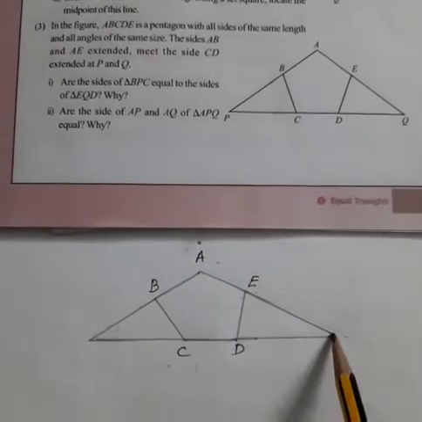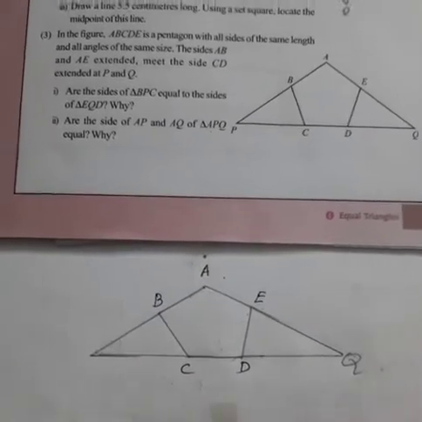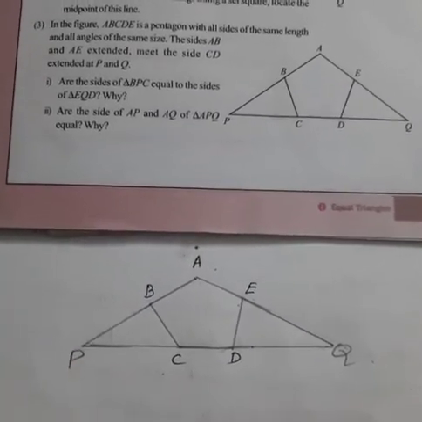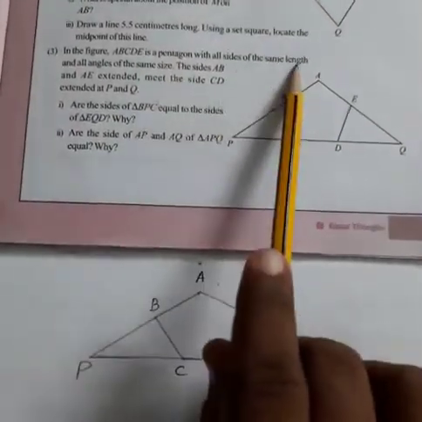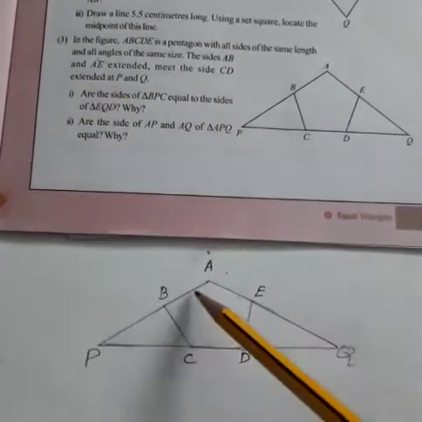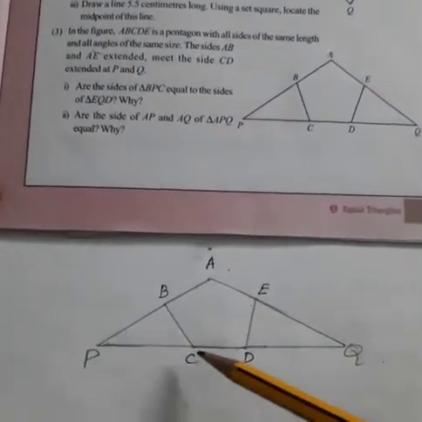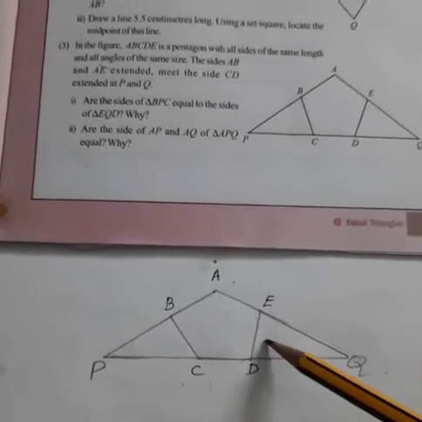And by extending AE and extending AB, this side is Q, this point is P. So in a pentagon, all sides are the same length and the same angles. AB is extended, AE is extended, and PC is extended, DE is extended. So you got two triangles here.